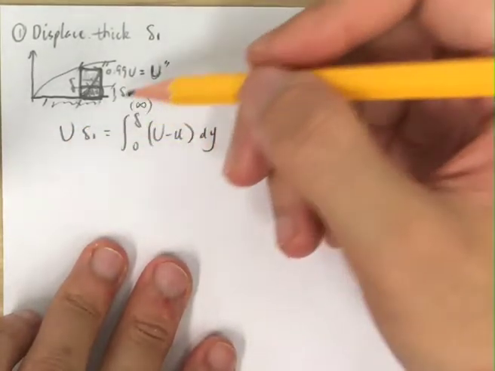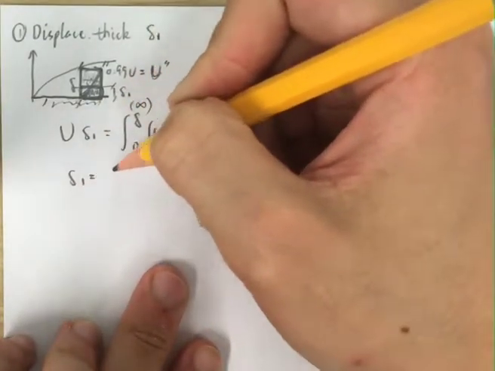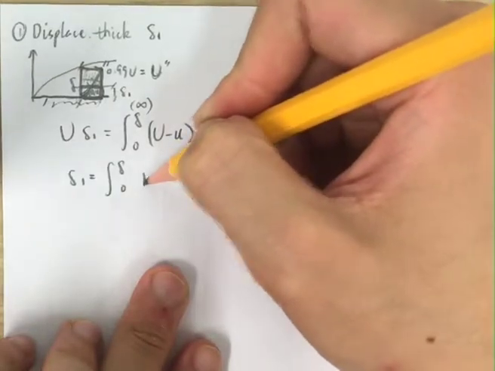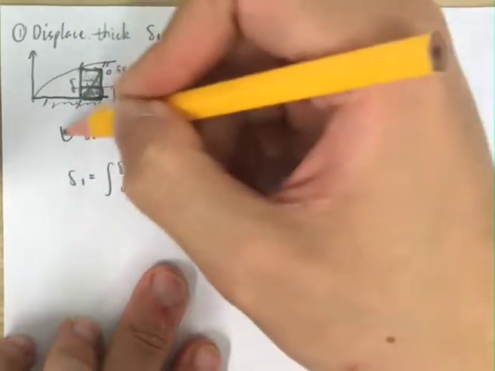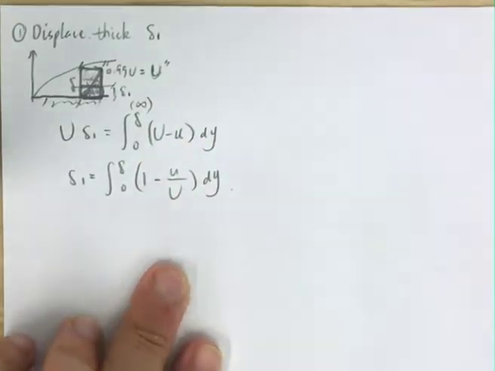So now we can calculate delta 1. Delta 1 is just the integral from 0 to delta of 1 minus u over U, because this capital U is a constant, dy. Very simple.